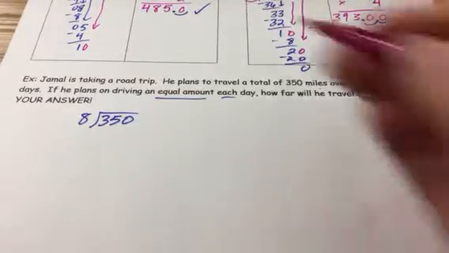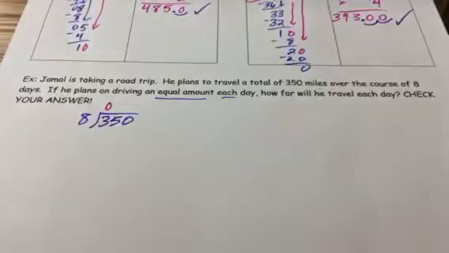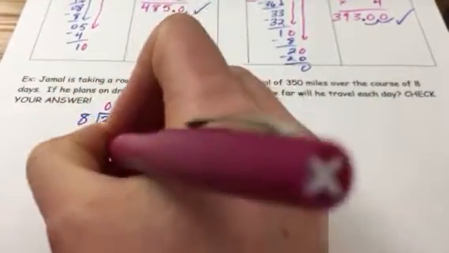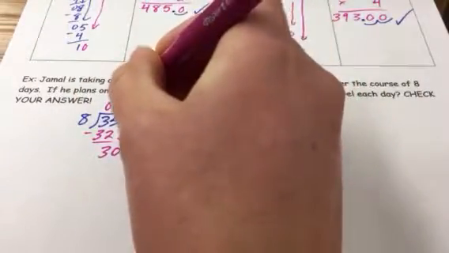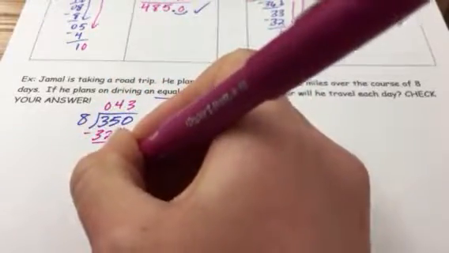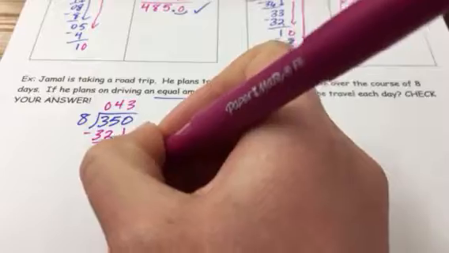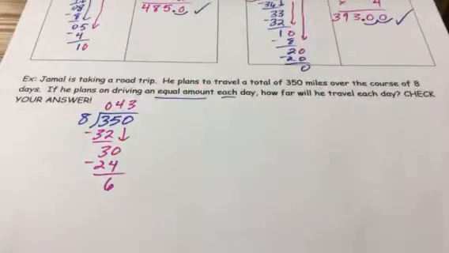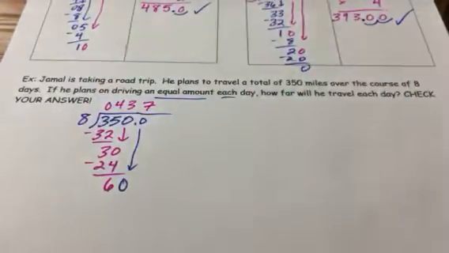Let's see. 8 goes into 3 0 times, but 8 goes into 35 4 times. I subtract 32. 8 goes into 30 3 times. I subtract 24. I have 6 left over. I'm going to annex a decimal and a 0. 8 goes into 60 7 times.